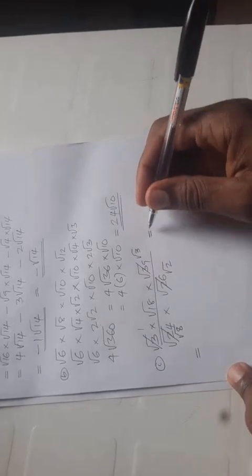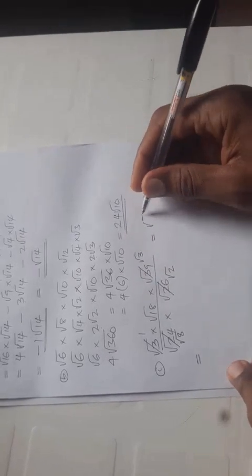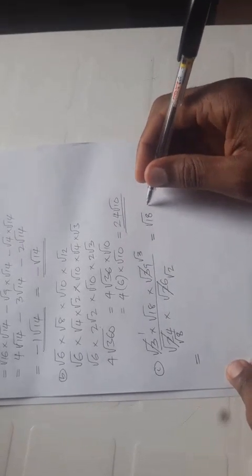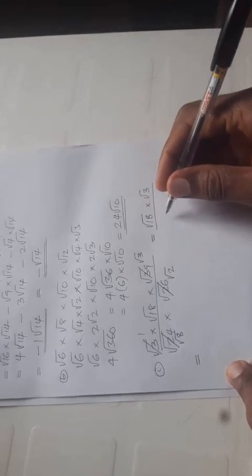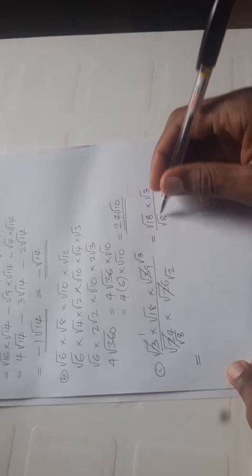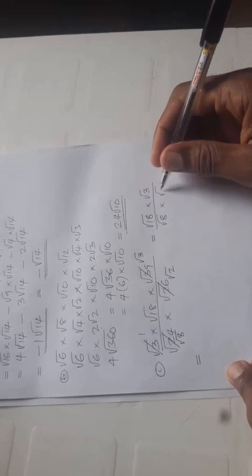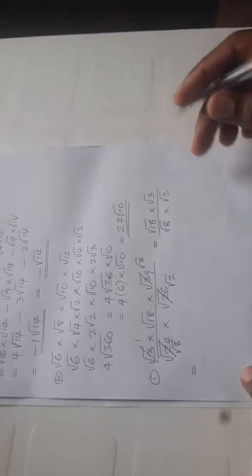Okay, let's see what we have now. At the top we have root 18, multiplied by root 3 only, and at the bottom we have root 8 multiplied by root 2. Let's see how we can break it down further.